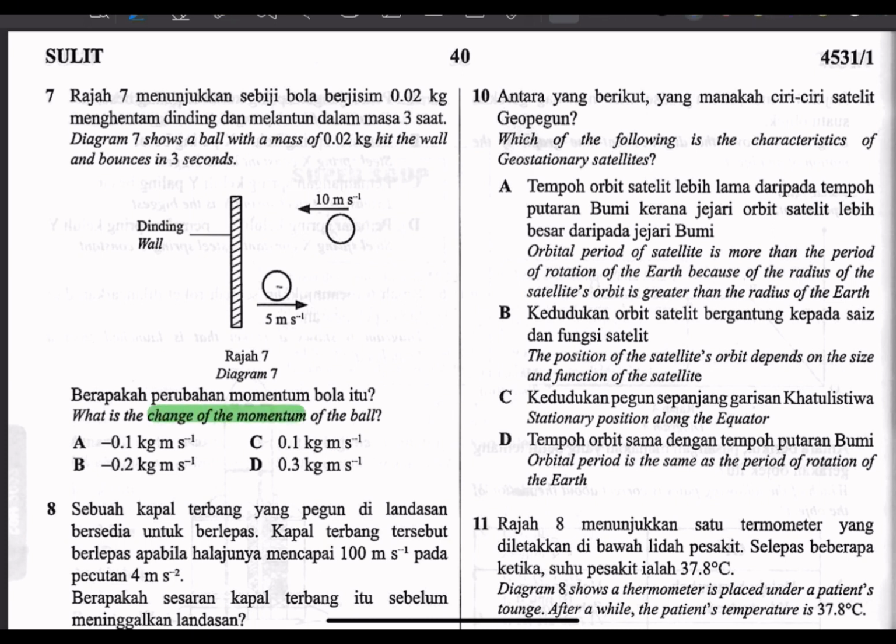Okay, for question 7, where is the change of momentum? Change of momentum is the impulse. Impulse will be equal to the final momentum minus the initial momentum. Okay, the mass of the ball is 0.02 kg and it bounces in 3 seconds. This is the initial velocity and this one is the final velocity. So we just substitute in 0.02.